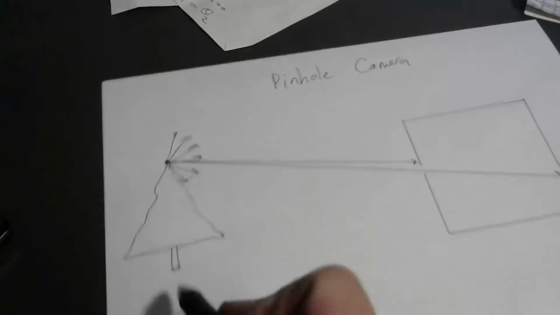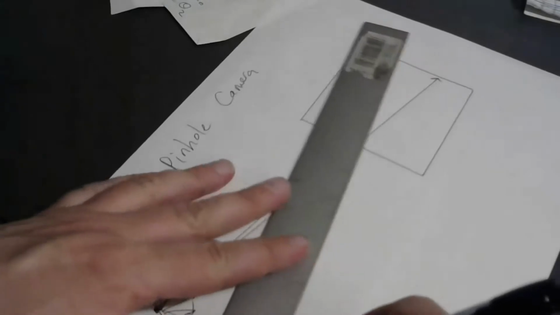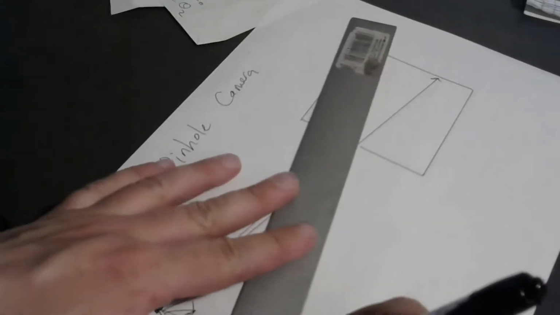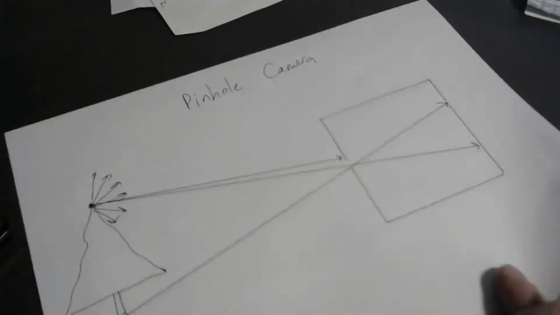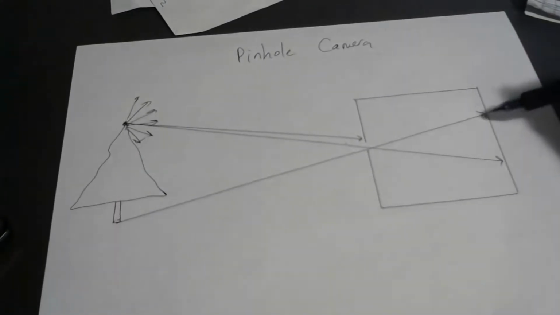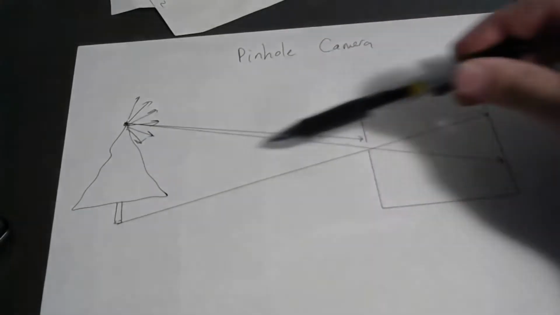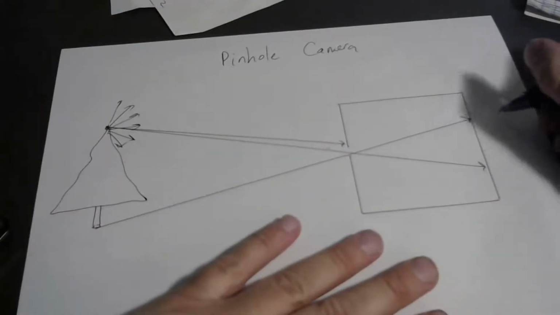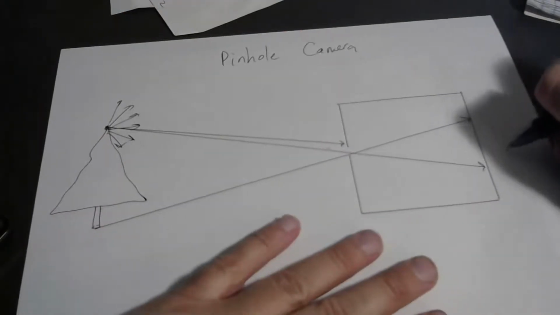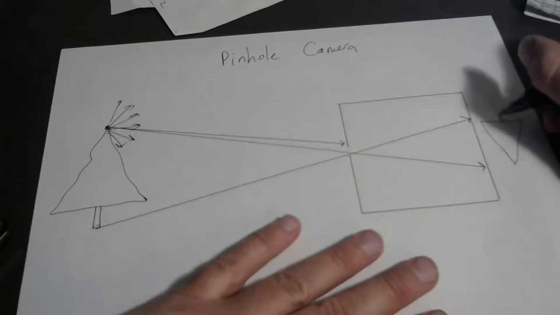So if we look at rays emanating from the bottom of the tree, I'll pretend that only one of those rays actually makes it through the hole in the pinhole camera. And it ends up over here. Same thing here. Draw a ray from the middle passing through here, and it would form an image over here. And I think you're getting the idea that what would show up over here is an inverted image of the tree, upside down and reduced in size.